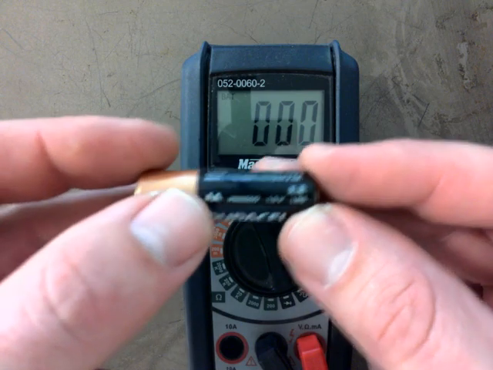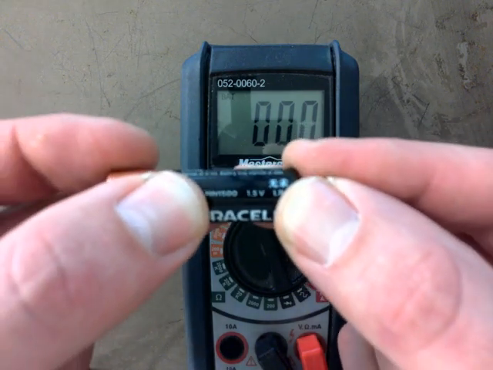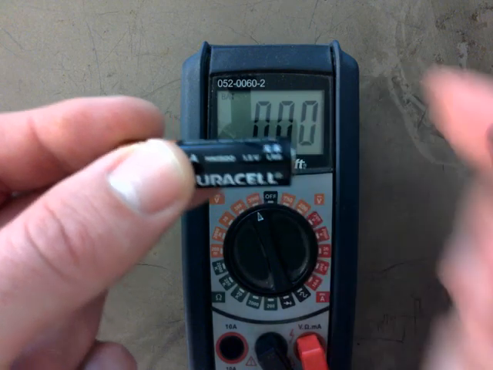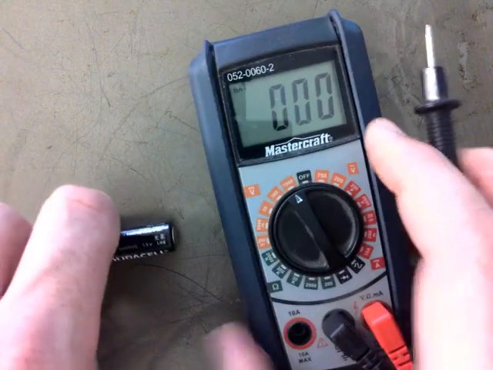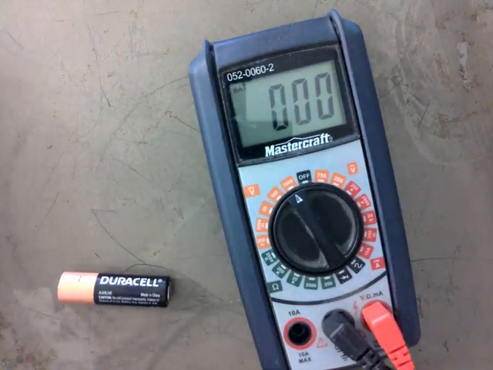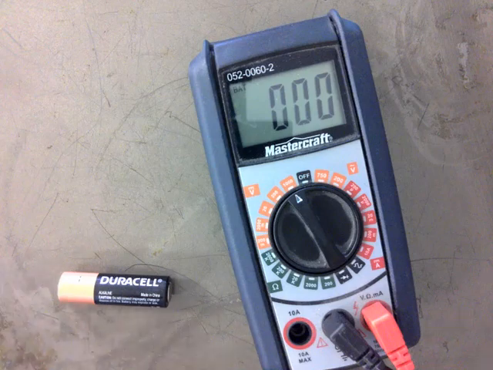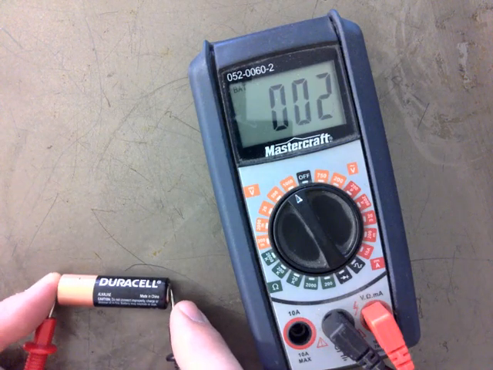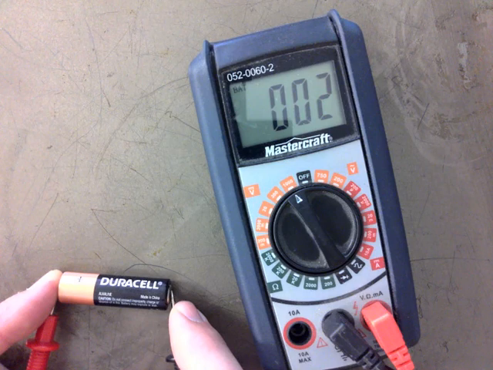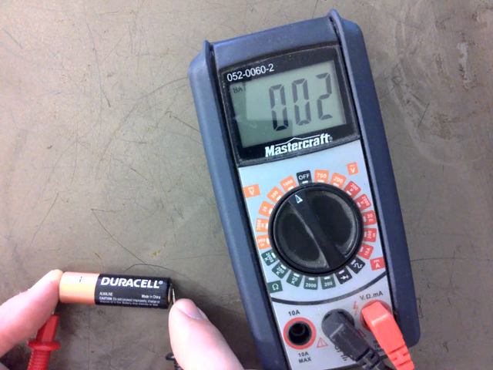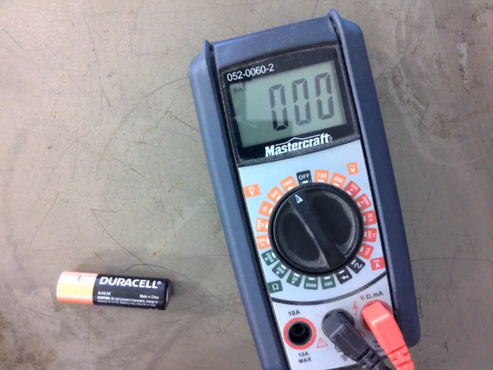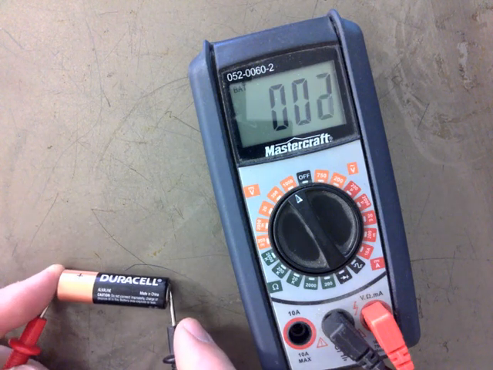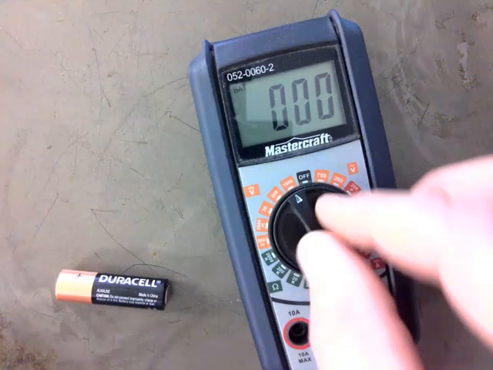Anyways, so a regular AA battery. What's the voltage on that? Can you see that? It's hard to see. It's 1.5, right? It says it right there. So if I were to measure that, do you think it's going to be exactly 1.5? Let's see. 2. Why is it saying 2? What's the precision of this thing right now? 1 volt, right? It doesn't know any better. So it's 2. So what if I increase the precision?